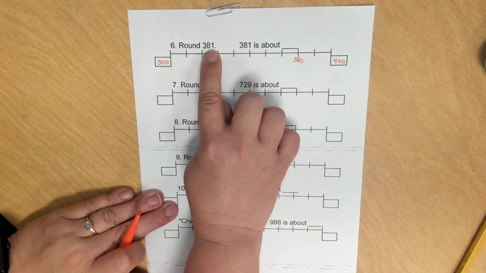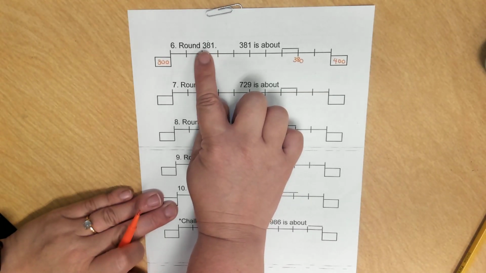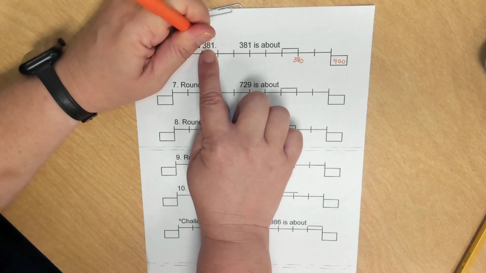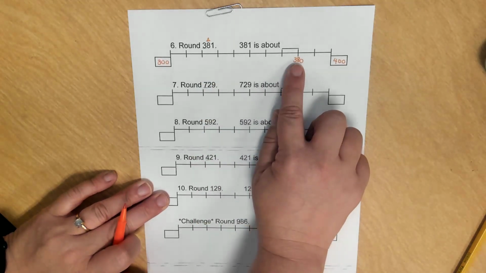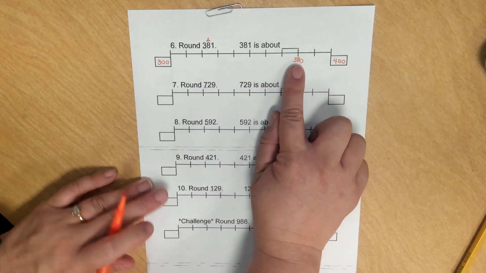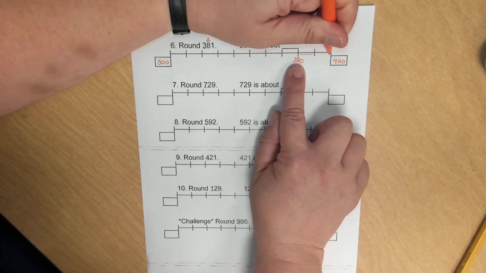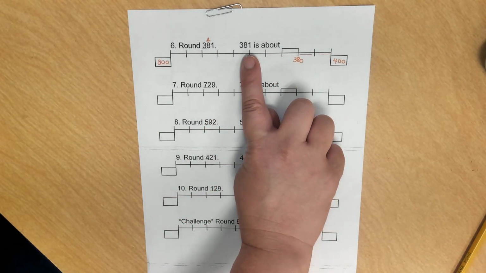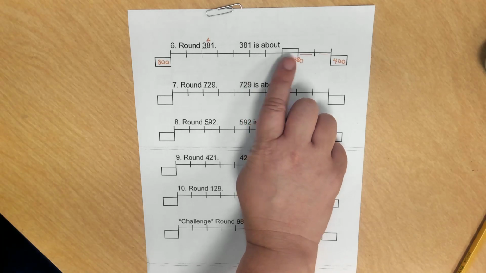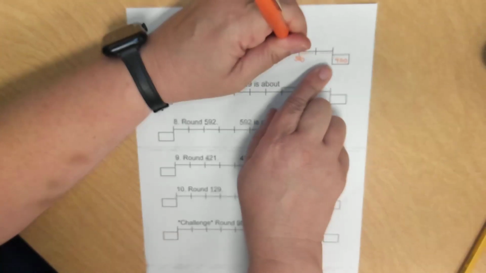It doesn't matter that the number is actually 381. The 8 here is the one that has power. And the 8 is going to tell us that we are closer to 400. We were only 2 spaces away from 400. So 381, rounded to the hundreds place, is about 400.